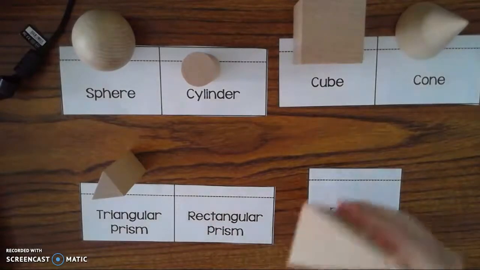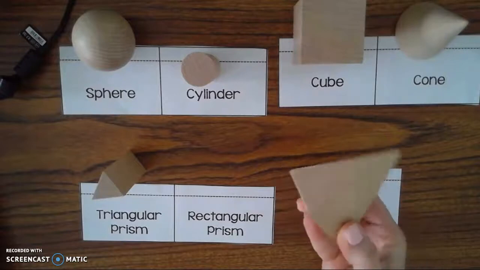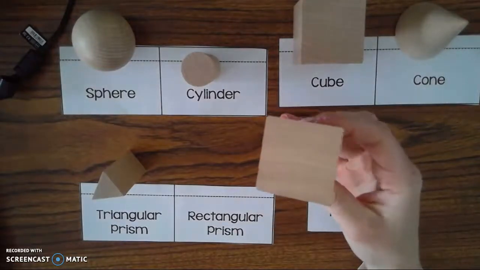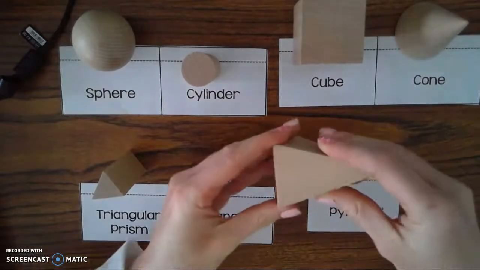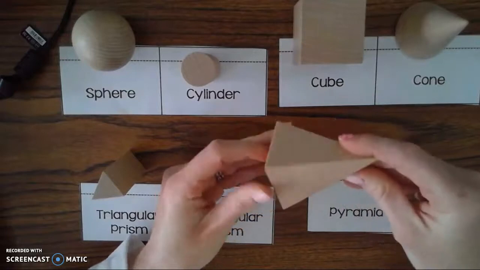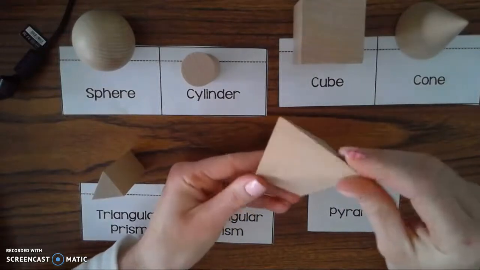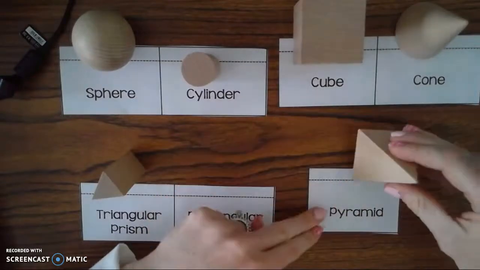The last one is a pyramid. Okay. So the bottom of the pyramid is actually a square, and then it has some longer triangle shapes on the 4 sides, meeting at one vertex or one point up at the top.